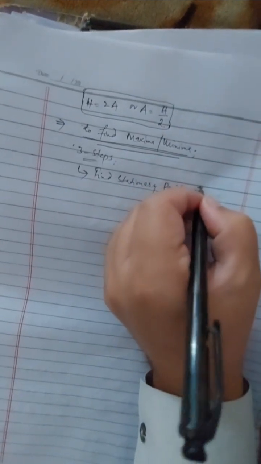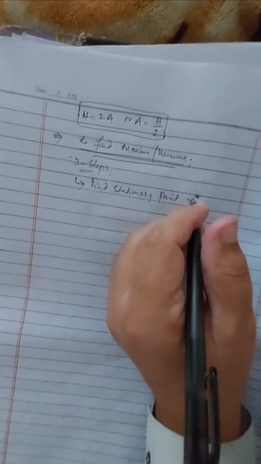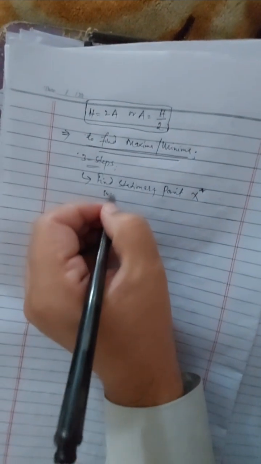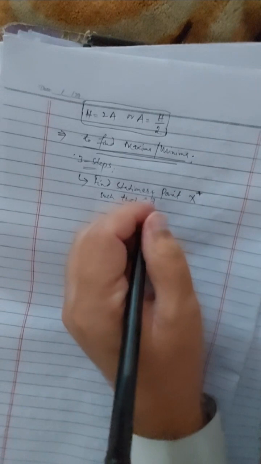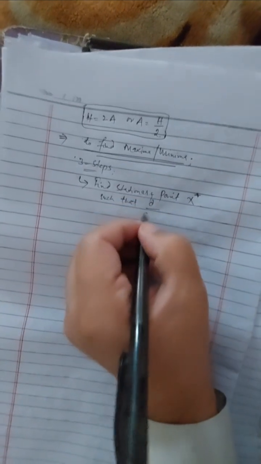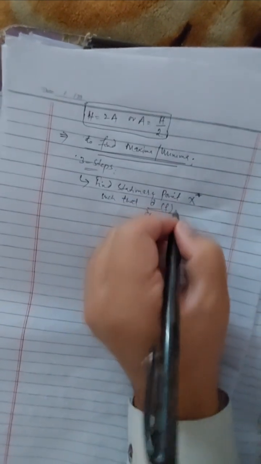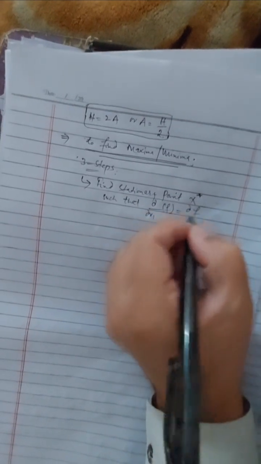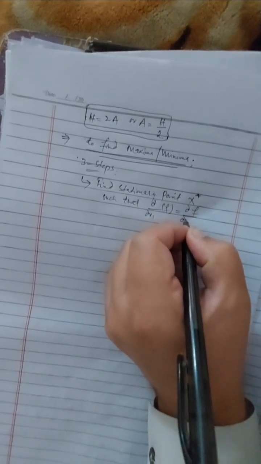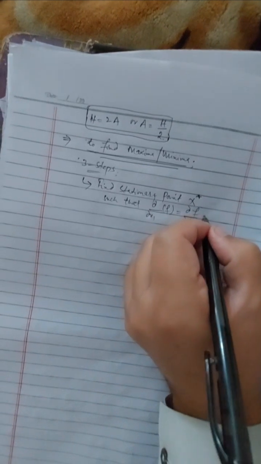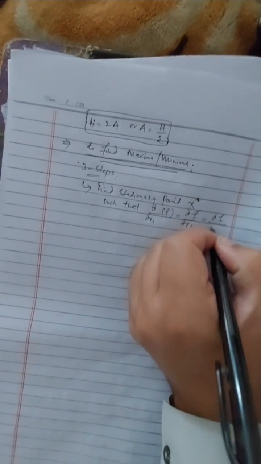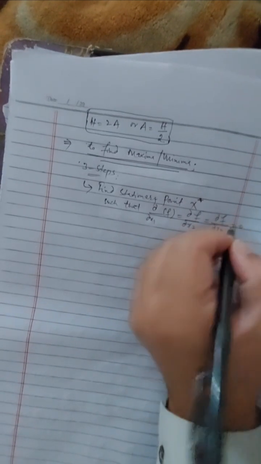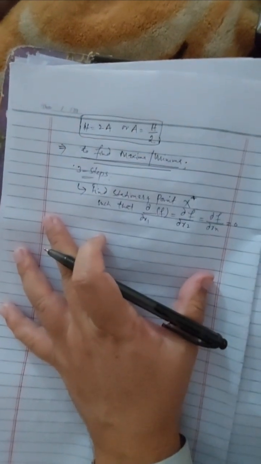You can say that x* is stationary, such that the partial differential of this function with respect to x1 is equal to the partial differential with respect to x2, and is equal to the partial differential with respect to xn, and it is equal to 0.